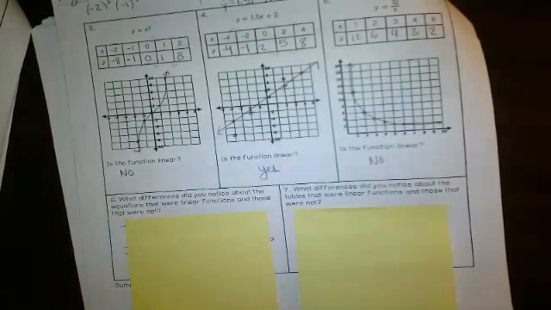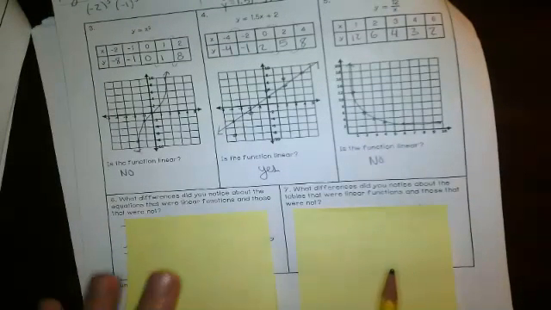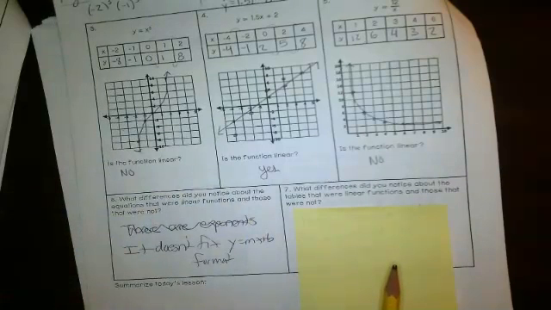So what differences did you notice about the equations that were linear functions and those that were not? And you can pause the, oh, no, don't look at this one.